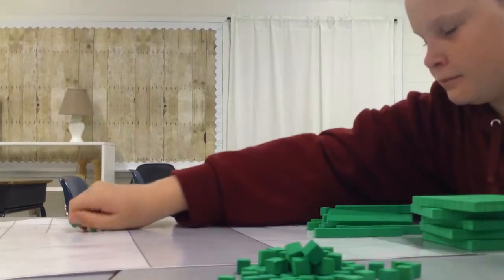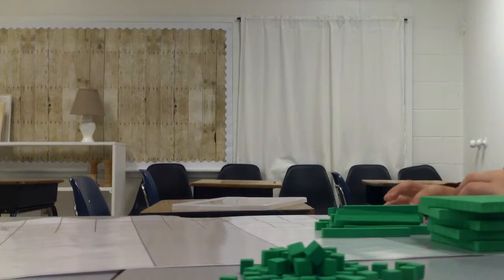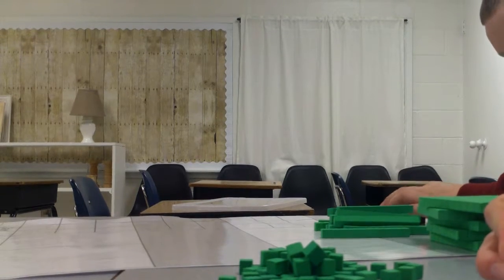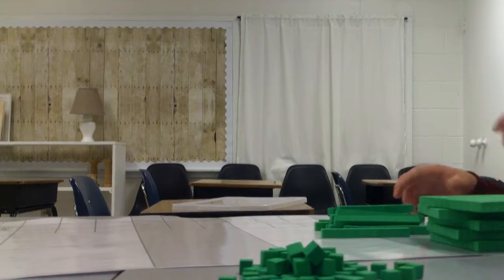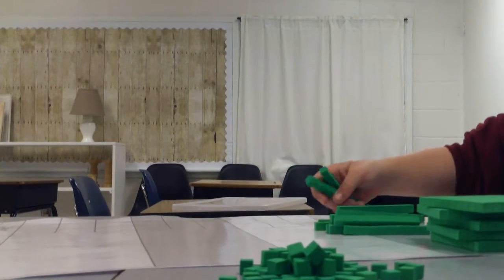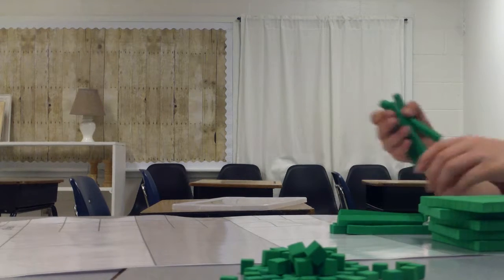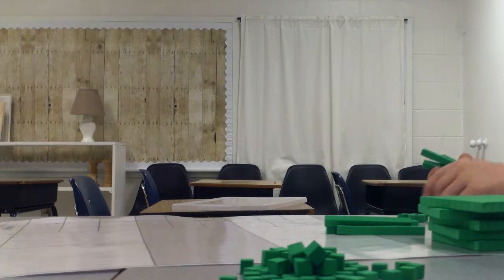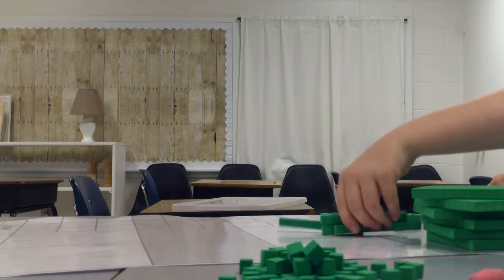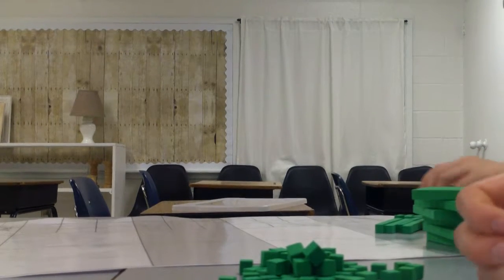So let's bring the ones down. Let's count how many we have in the ones place. We have 1, 2, 3, 4, 5, 6, 7, 8. So we have 8 in the ones place. Good. We can't regroup because there's not more than 10. Let's see how many we have in the tens place. 1, 2, 3, 4, 5, 6, 7, 8, 9, 10. Another 100. 1, 2, 3, 4. And so we have 4 tens left in the tens place.